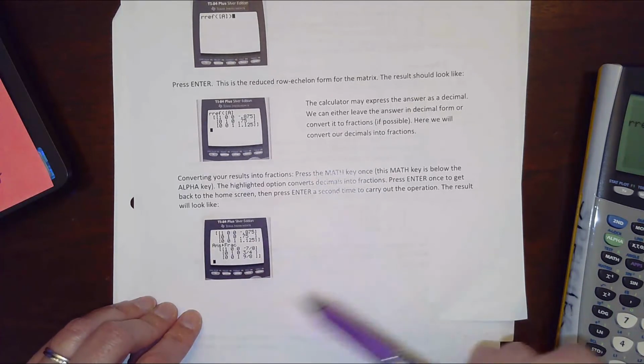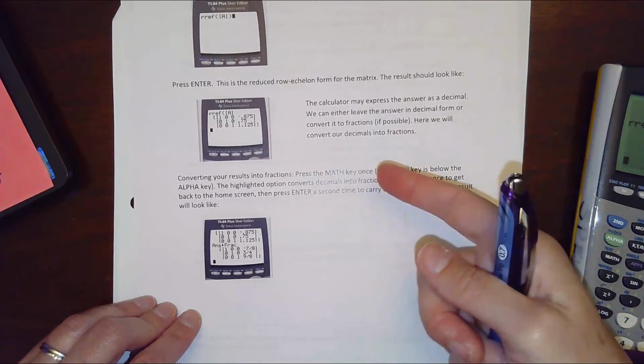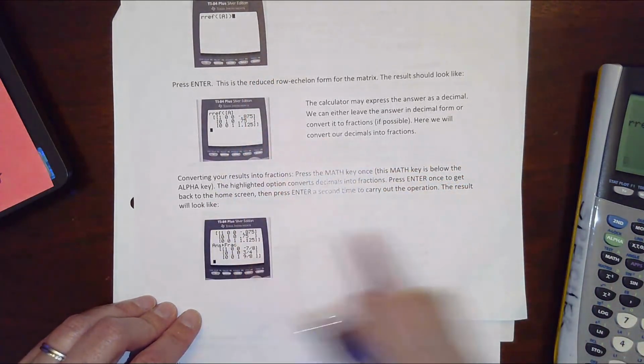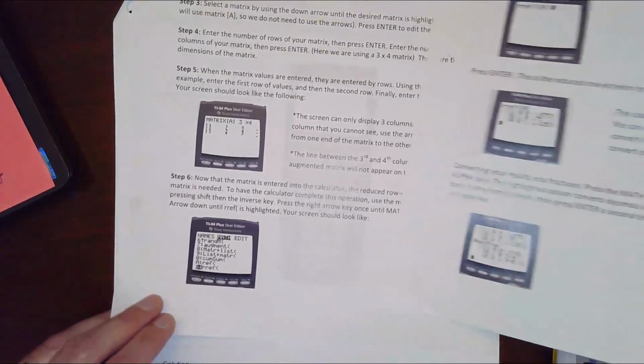So I worked through this with the steps and the screenshots as well, but I thought maybe watching the video might help a little bit more so you could start it and stop it.